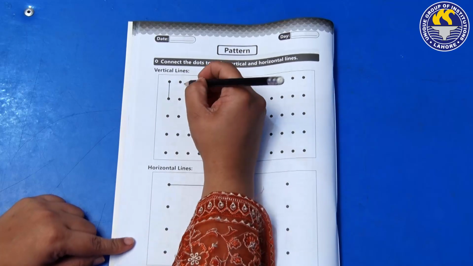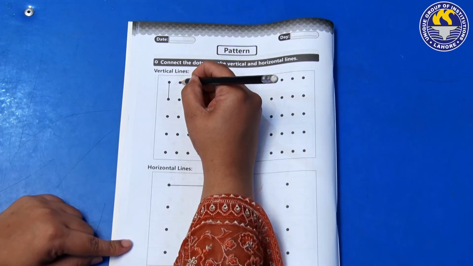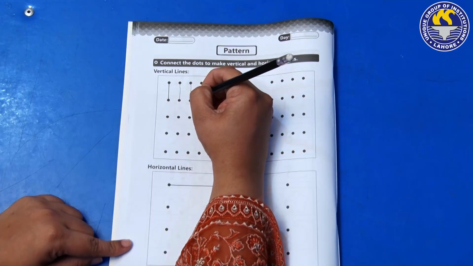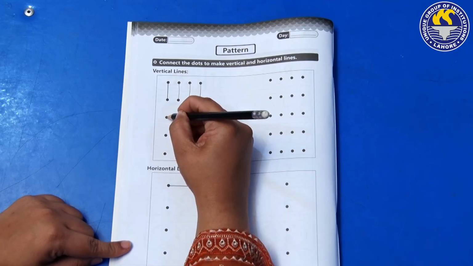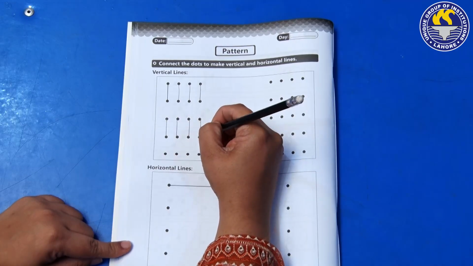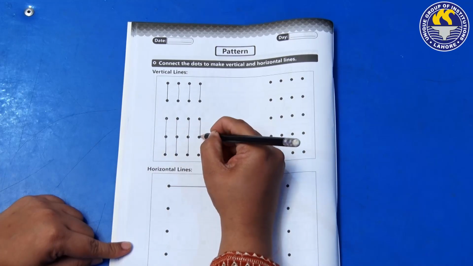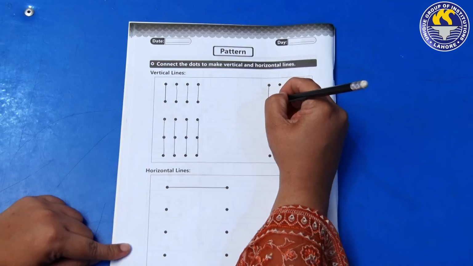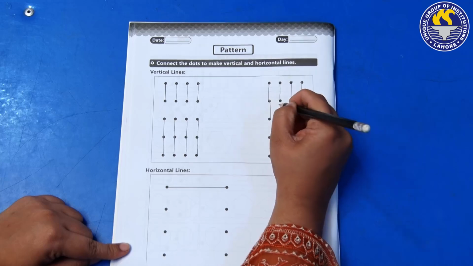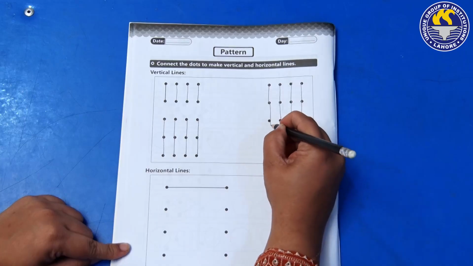Okay, first we are going to practice the vertical lines. You all have to repeat when you are writing these lines. Top to bottom, vertical lines, top to bottom, like this. These are the straight standing lines, but we call these vertical lines. These are the standing lines. We have to follow the dots from top to bottom.